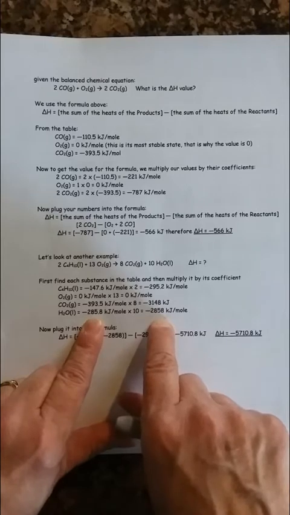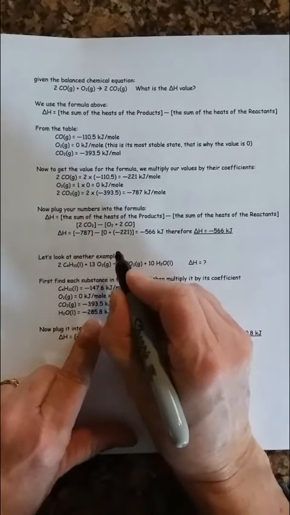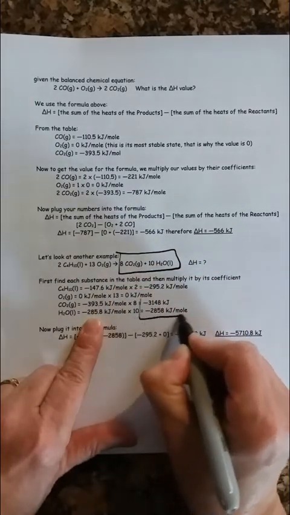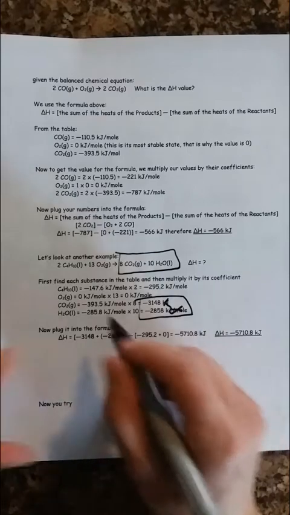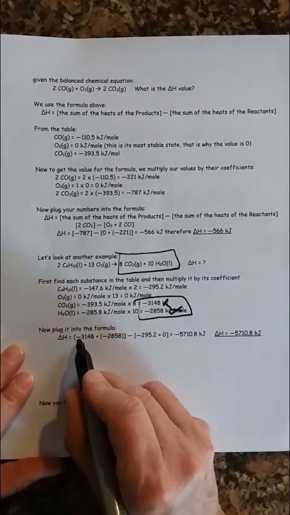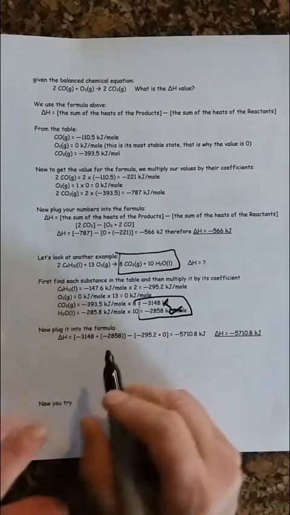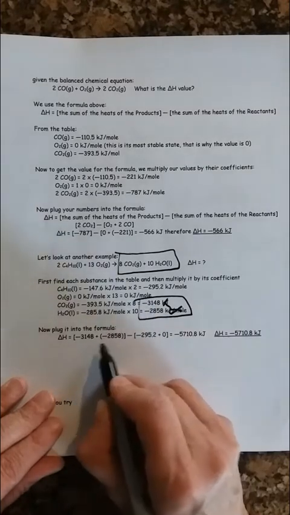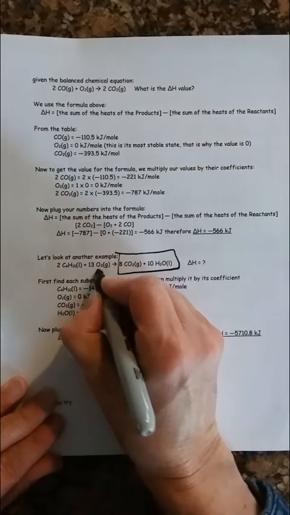Now I want to plug them in so that I have the total amount of product, and I'm going to subtract the total amount of reactant. So these two numbers are my products here. And you don't have to worry about the units. I'm going to add those up. Because I have more than one, I'm going to put it in a bracket, and then I put the second negative in the parentheses just to help it add up the right way. There's my negative 3148 plus my negative 2858 minus, now these are the reactants.